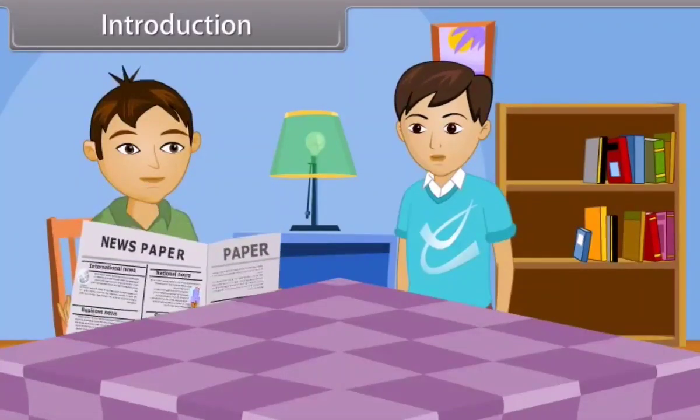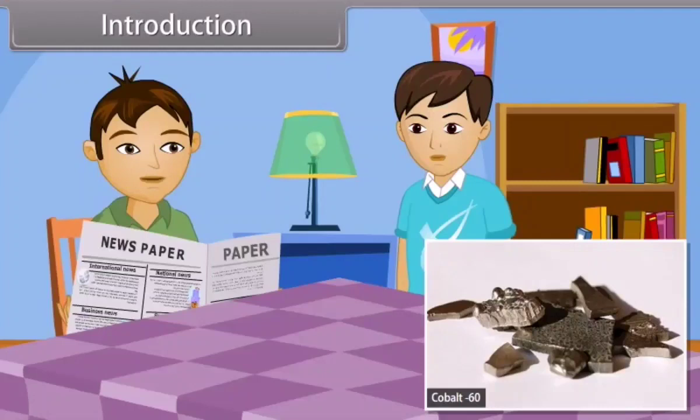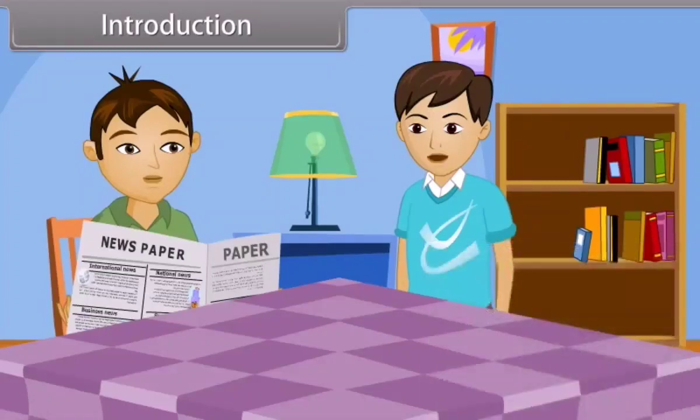Hi Rohit, what are you doing? Did you read the news of cobalt-60? No, what happened? The radioactive material cobalt-60 was found in Mayapuri, Delhi West. I don't know. And what is radioactive material? It is a kind of material which emits radiation which is harmful for life. Okay, so what happened at Mayapuri? They found radioactive material, and a person died after getting in touch with it. That is very sad news.